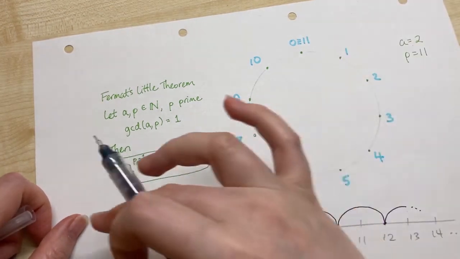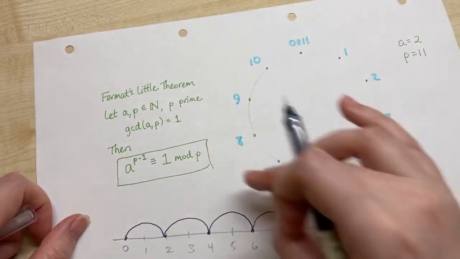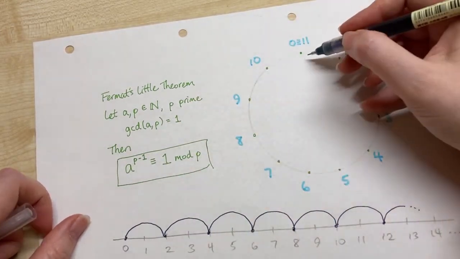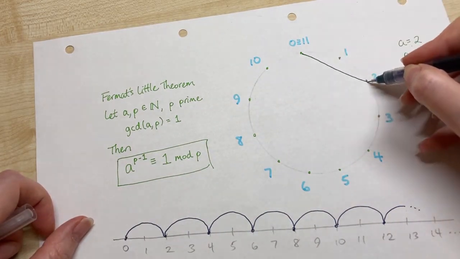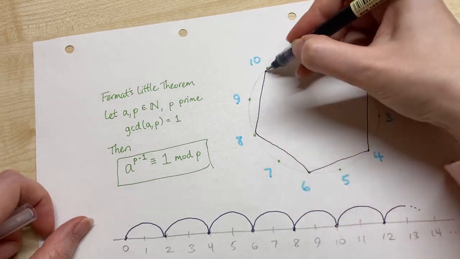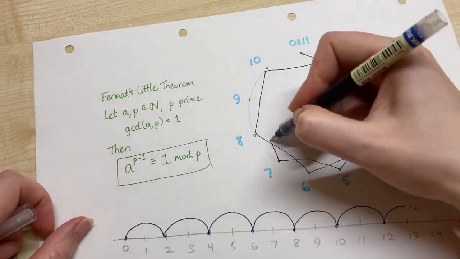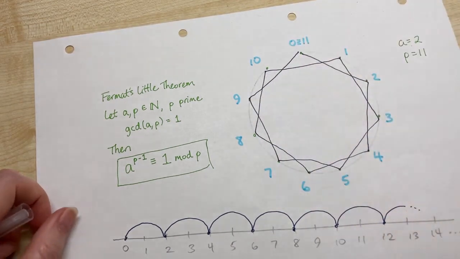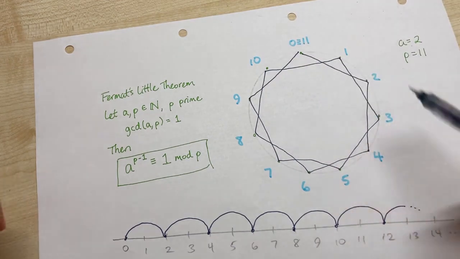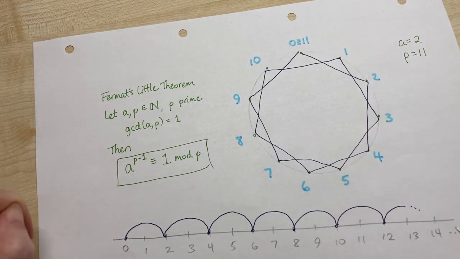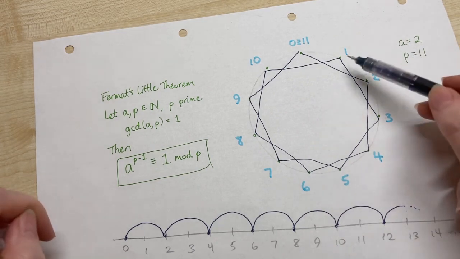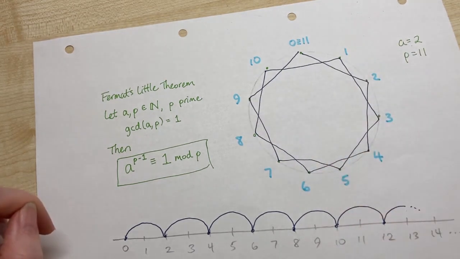Wrapped around the circle, we take this and we get this result. We have reached every dot before coming back to the beginning, very much like a spirograph. So every one of these is a multiple of 2 in some way.